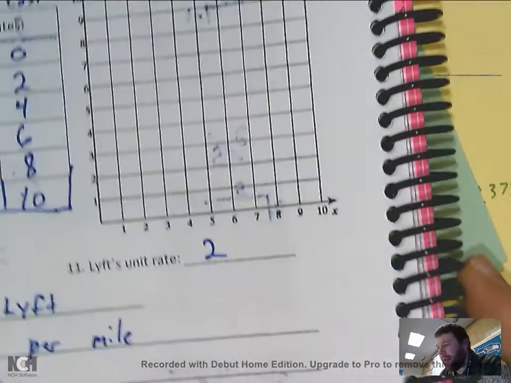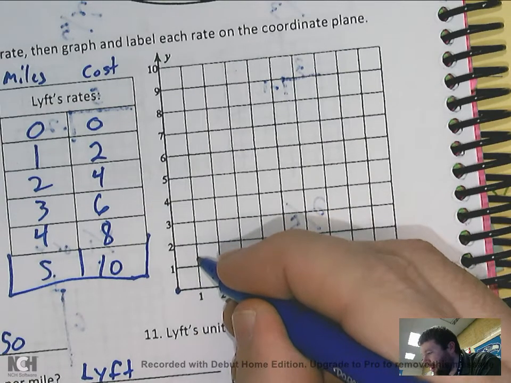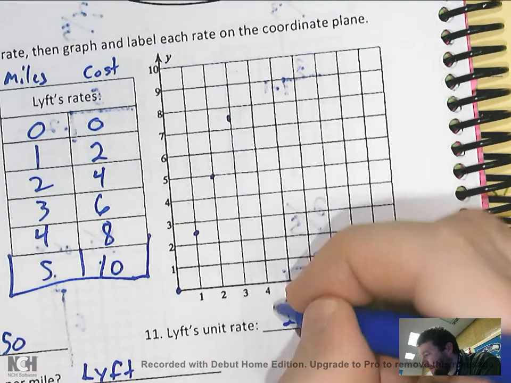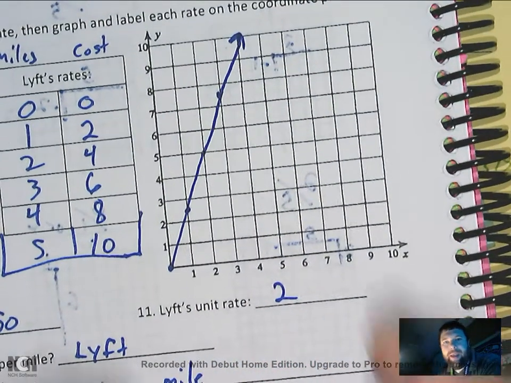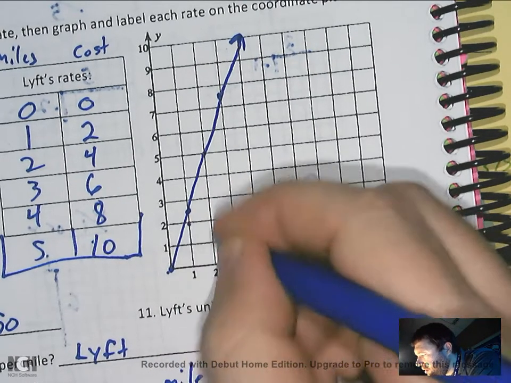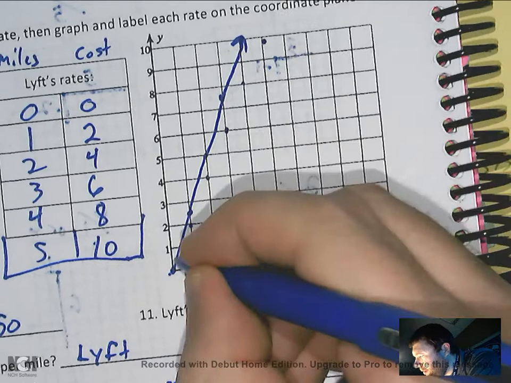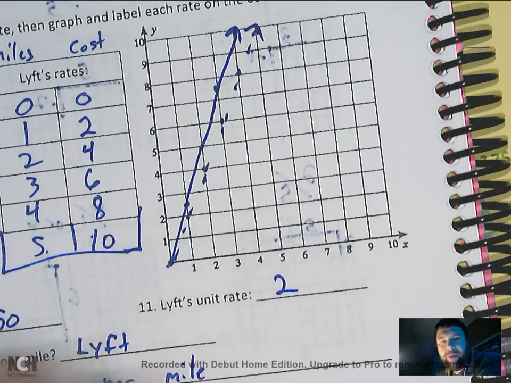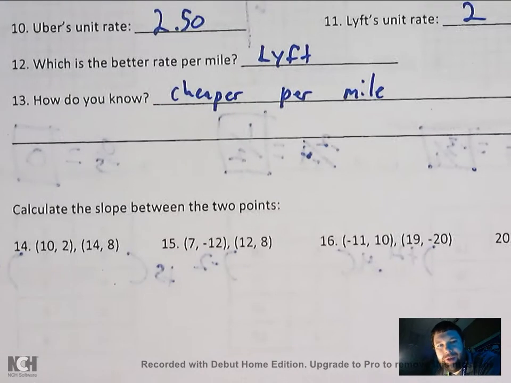Okay? And then again, to graph these, you basically just graph these ordered pairs. So like Uber was 0, 0, and then 1, $2.50. 2 was 5, 3 was 7.5, and 4 was 10. There's my Uber, right there. Okay, then Lyft was 0, 0, and then 1, 2, 2, 4, 3, 6, 4, 8, 5, 10. If we look at Uber's line, it starts getting further and further apart the further away we go, right? Because it's cheaper.